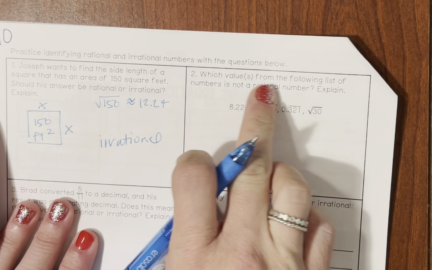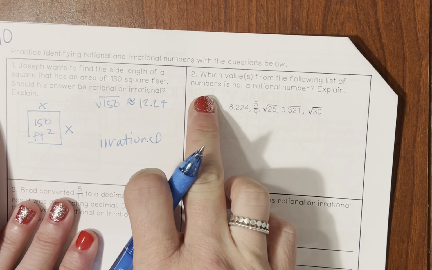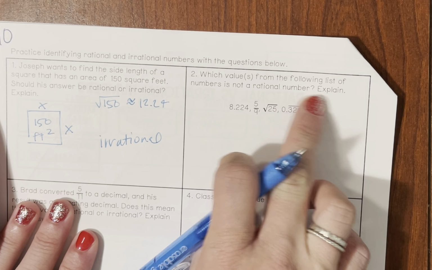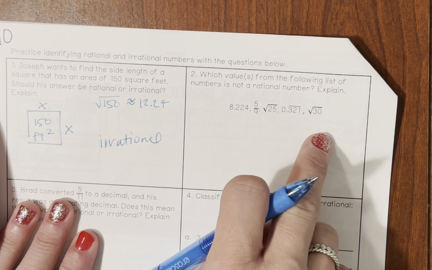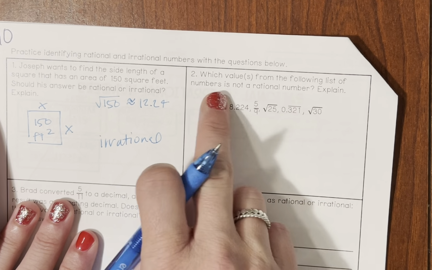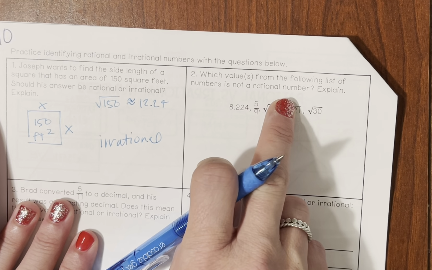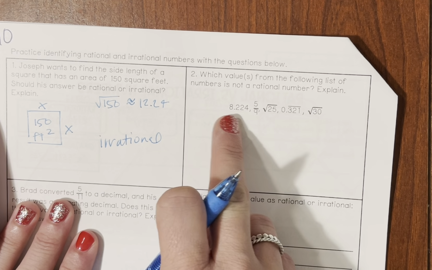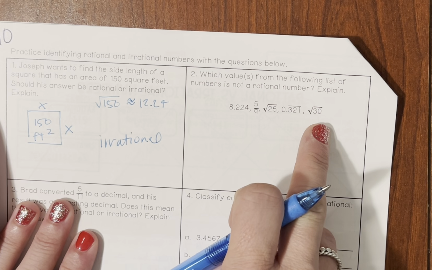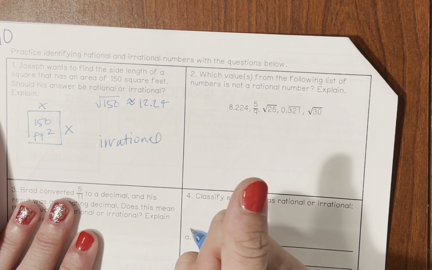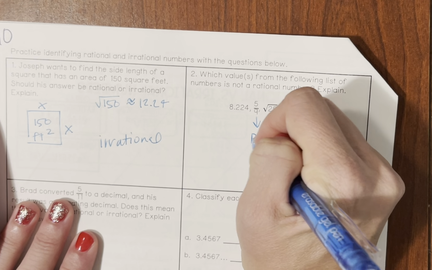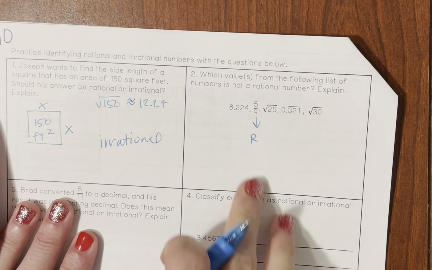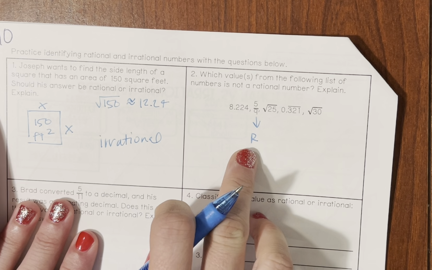All right, which values from the following list of numbers is not a rational number? Explain. And this means it might be one or it might be more than one. So I do need to check all of the answers here. So I'm going to look through and see which is not rational. It might be easier to go through and see what is rational and then see what's left over. So I know that anything written as a fraction is rational. And I see I have a fraction right here. So I know that 5/9 is rational. So I know that's not going to be my answer.